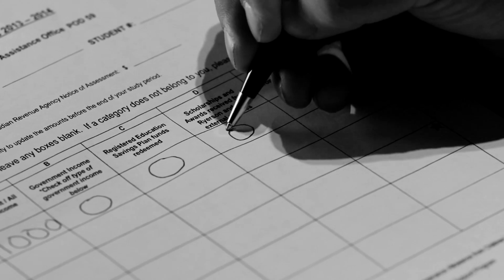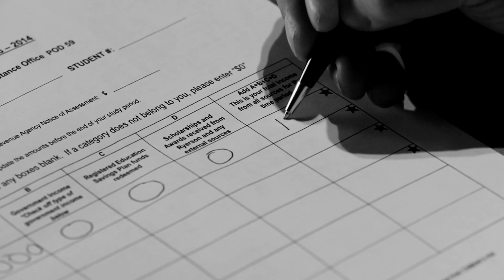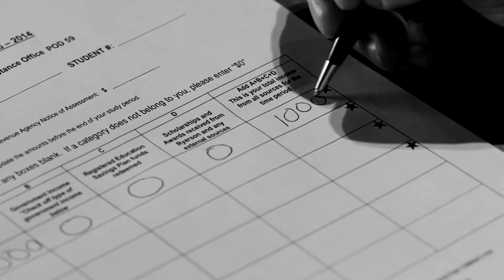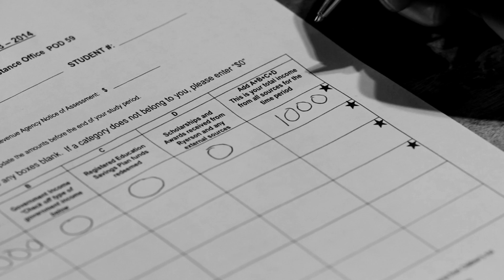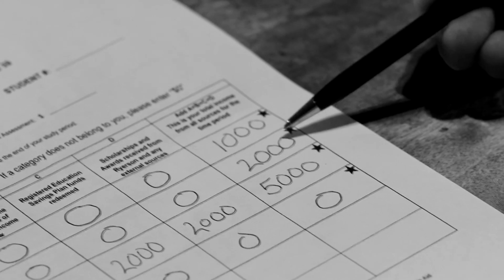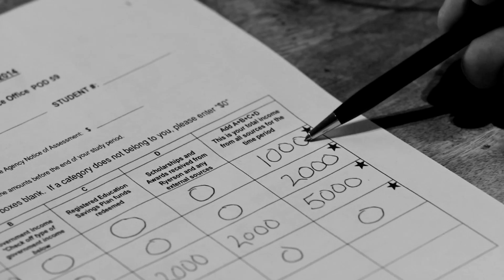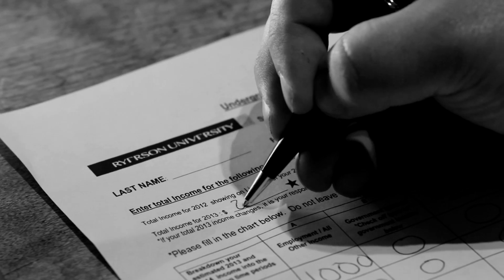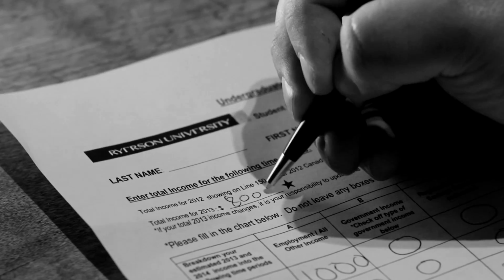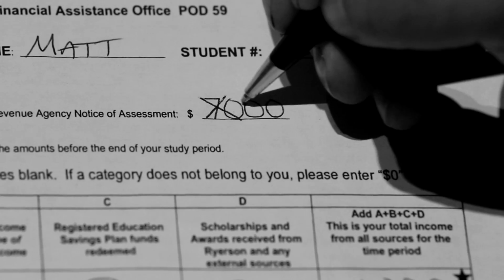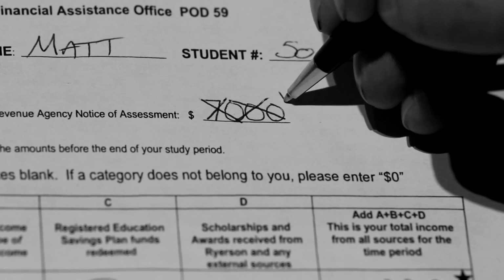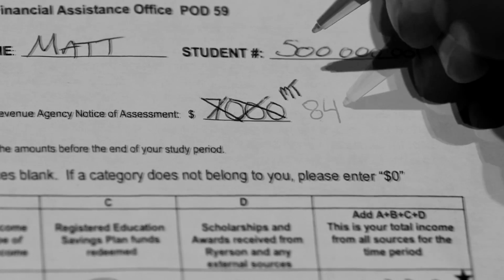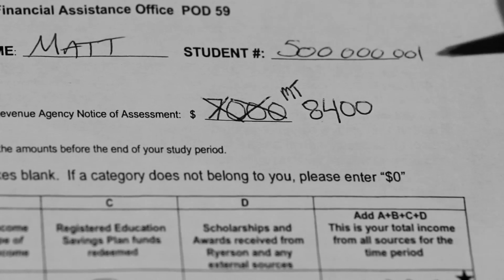If you have received any scholarships or awards, you would write them on the sheet accordingly, and then simply add up the totals on the right-hand side of the page. So as you can see, there are stars aligned along the right side of the page. Add up those stars and place it in the 2013 income box at the top of the page, as that shows how much income you have made for 2013. Any areas that you may have scratched out will also need to be initialed. Lastly, don't forget to sign and date and write your student number on the back of the page as well.